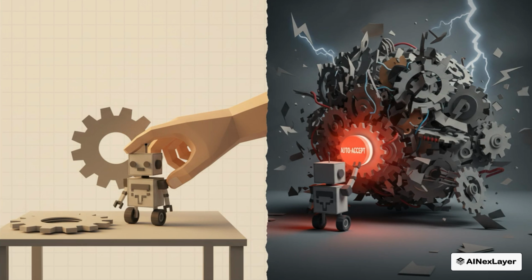Okay, one last thing, and this is super important. It is so tempting to give your scheduled tasks full auto-accept permissions so they can just run without bothering you. Please do not do this until you have tested your task inside and out manually. An autonomous AI with the wrong instructions can cause some serious damage, so always, always test first.